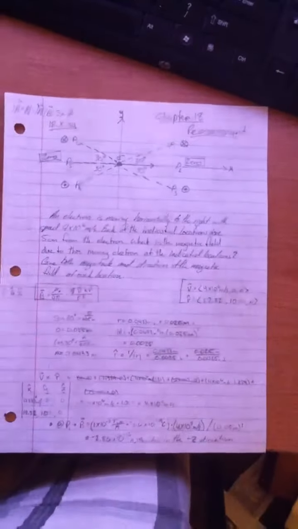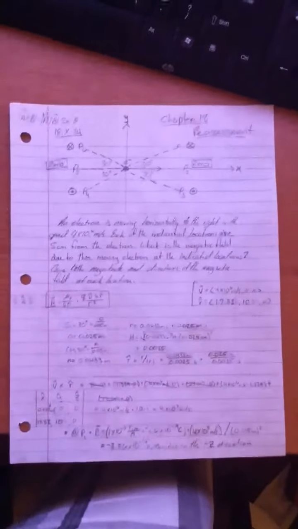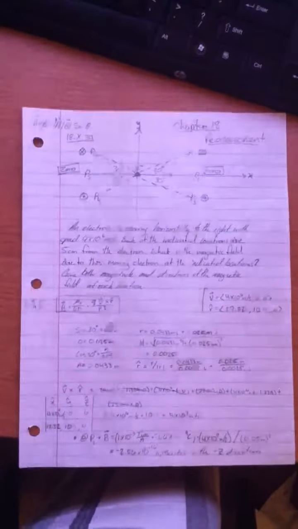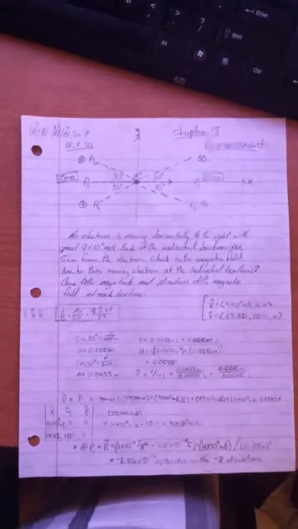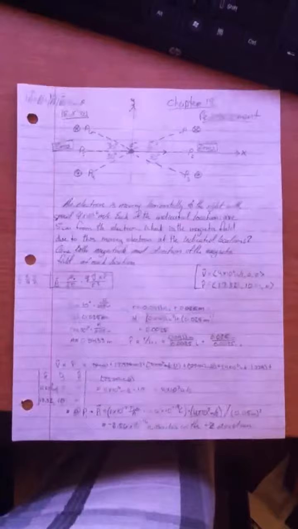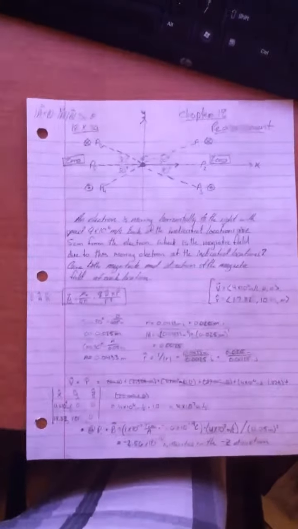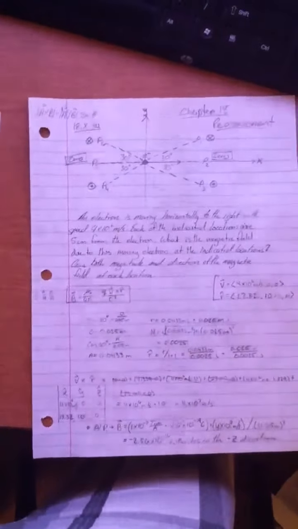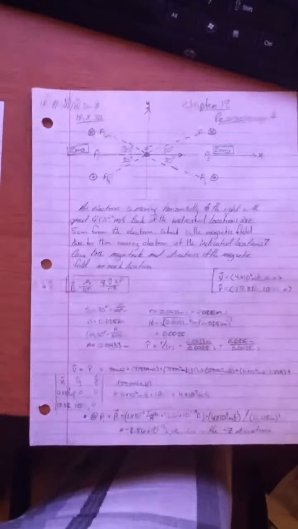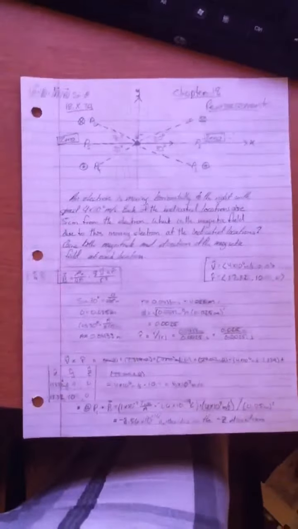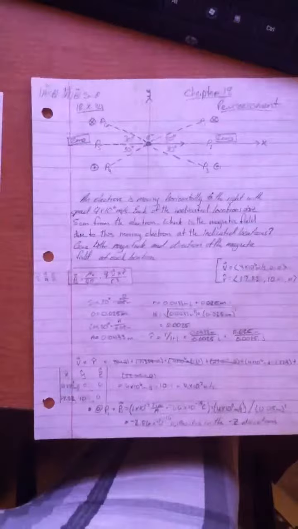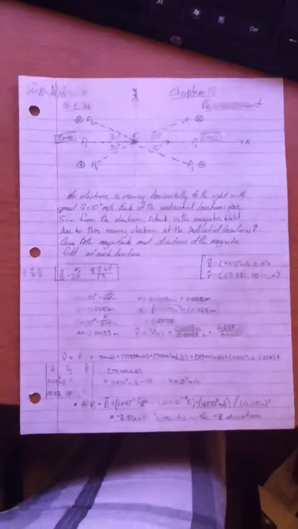and the problem says an electron is moving horizontally to the right with a speed of 4 times 10 to the 6th meters per second. Each of the indicated locations are 5 centimeters from the electron. What is the magnetic field of the moving electron at the indicated locations? Give both magnitude and direction of the magnetic field at each location.